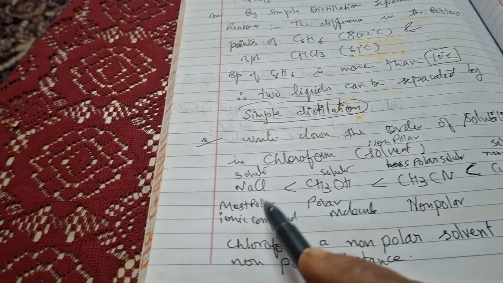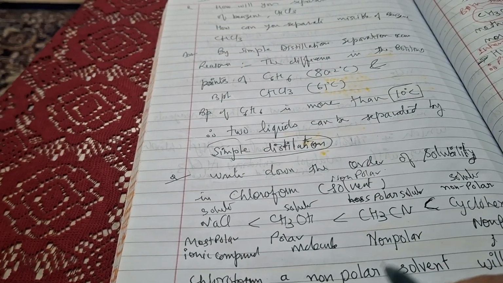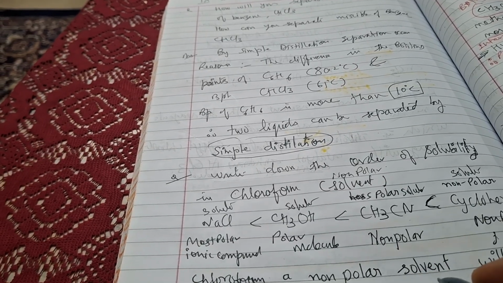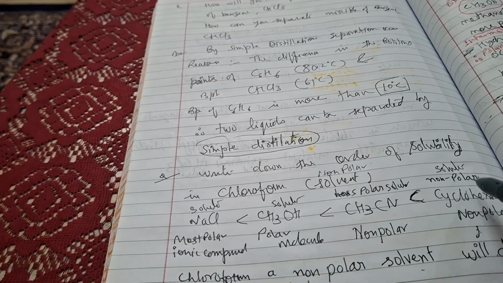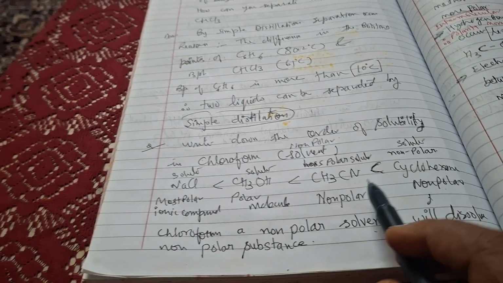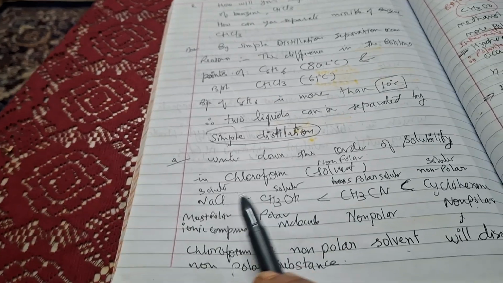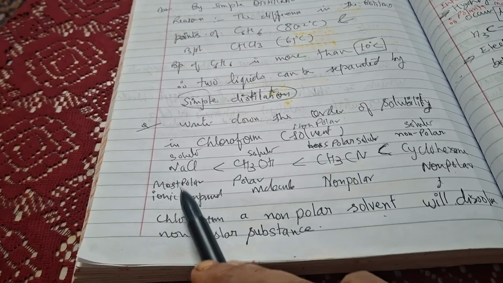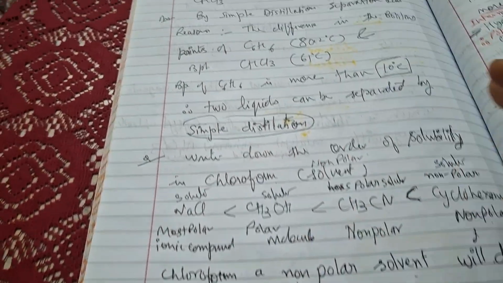Okay, so I told you likes dissolves like. What does it mean? Non-polar solvent will dissolve non-polar substance. So this is non-polar, so cyclohexane will dissolve more as compared to CH3CN, then CH3OH, and NaCl is least soluble in chloroform.